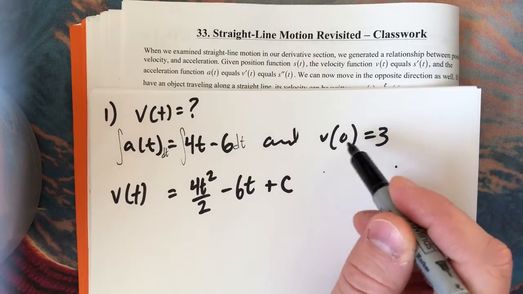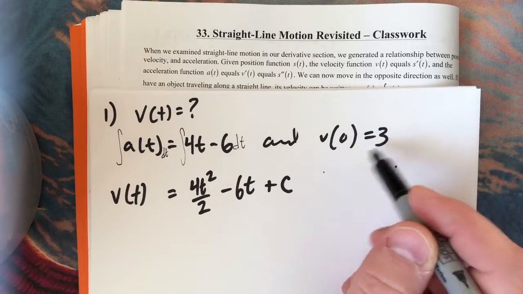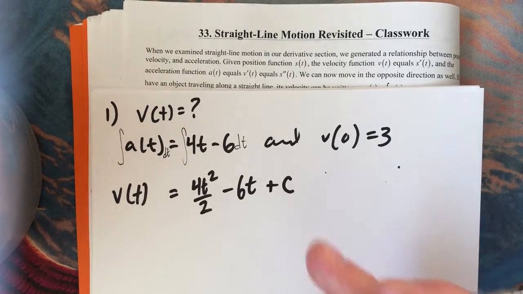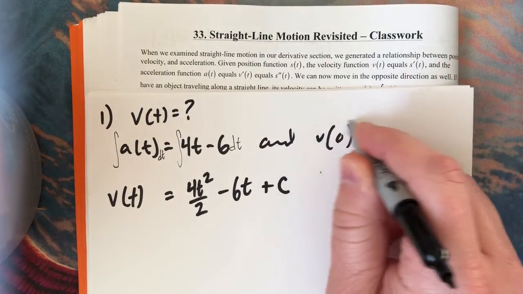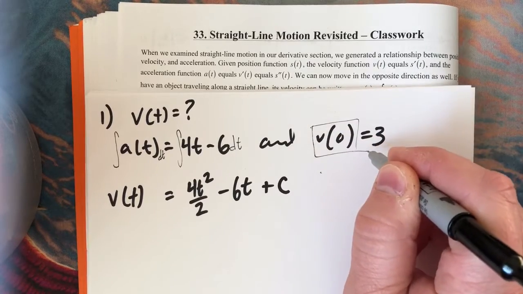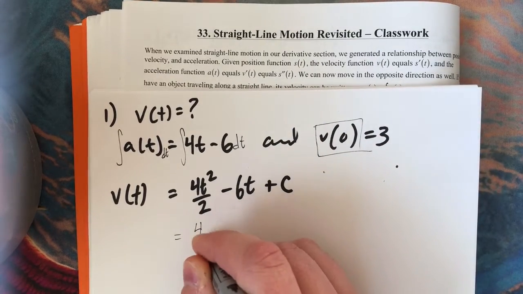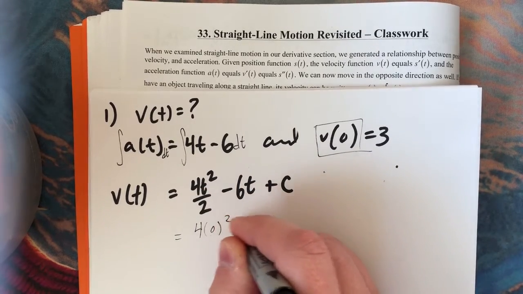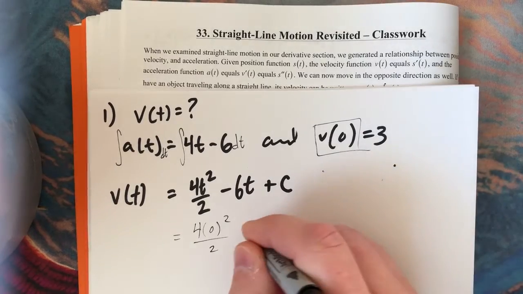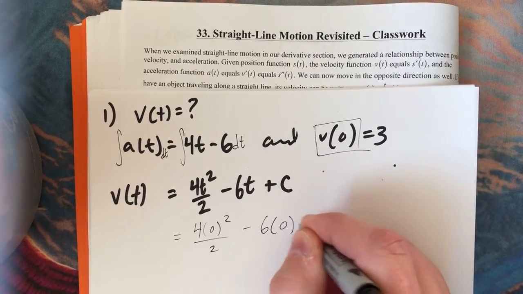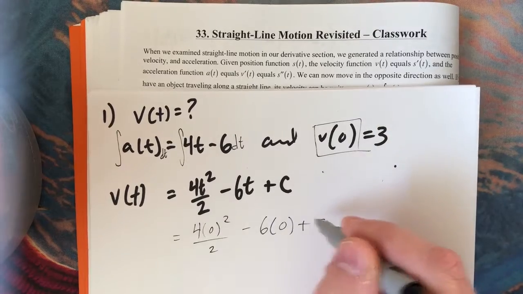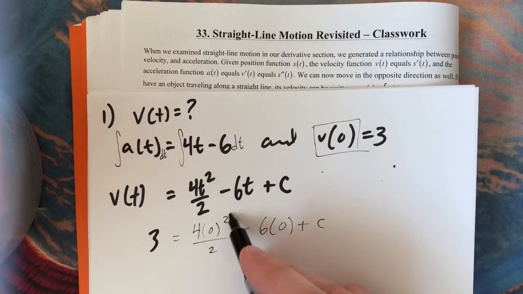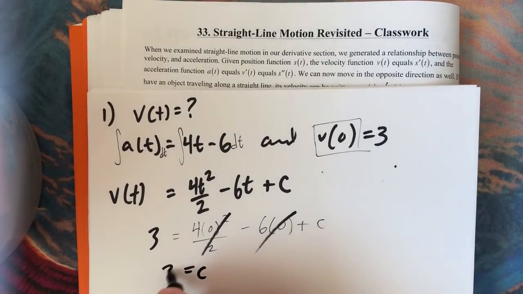But we know v of 0 is equal to 3, and they're usually going to give us something like this to figure out c. So v of 0 means when we plug in 0 for t. By the way, 4 over 2 is just 2. When we plug in 0, we get 3, so c is equal to 3.